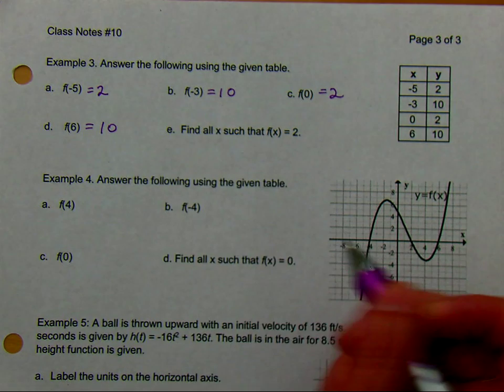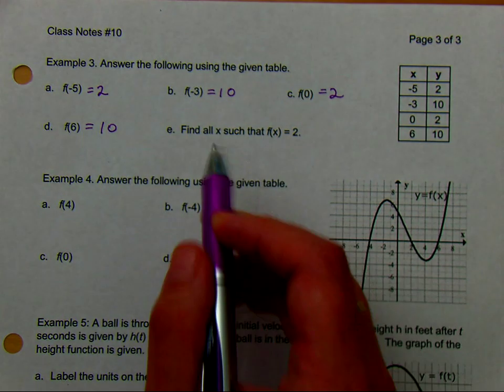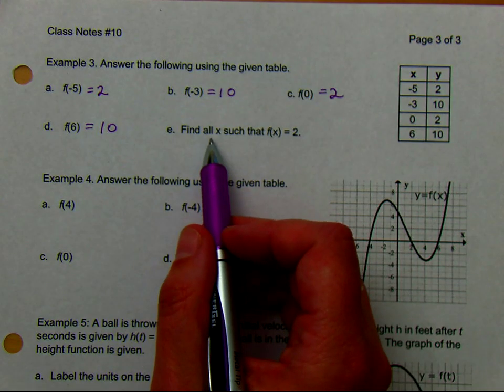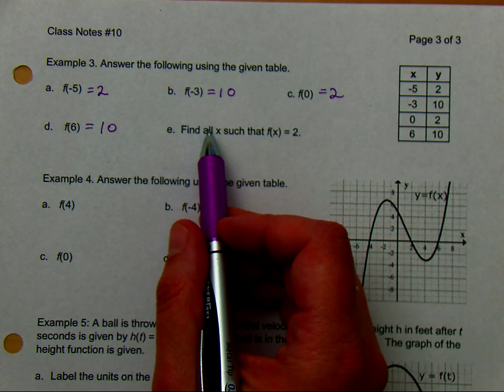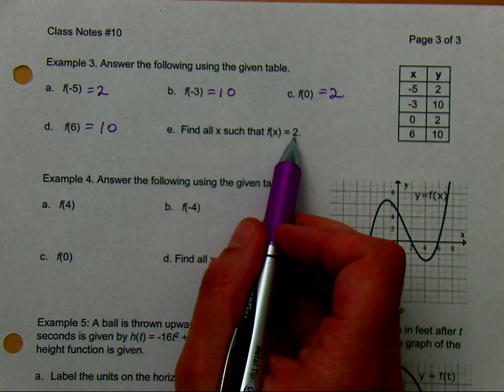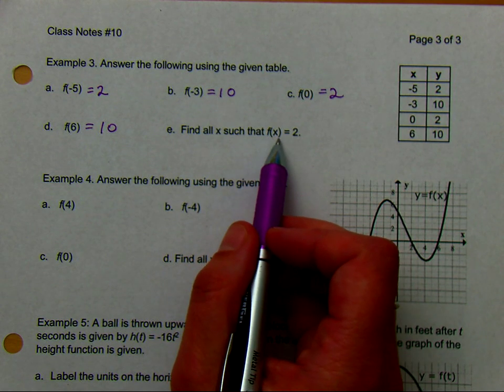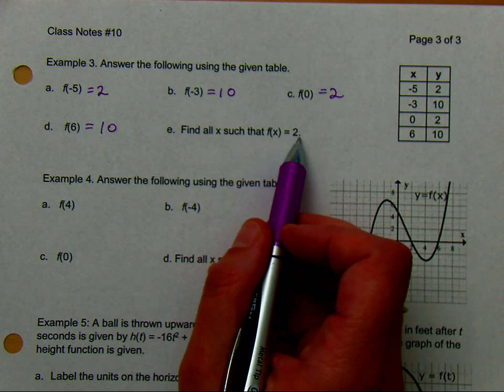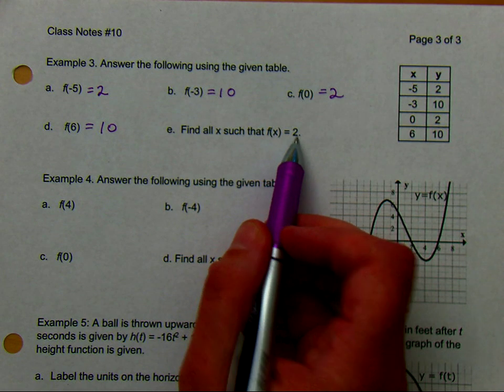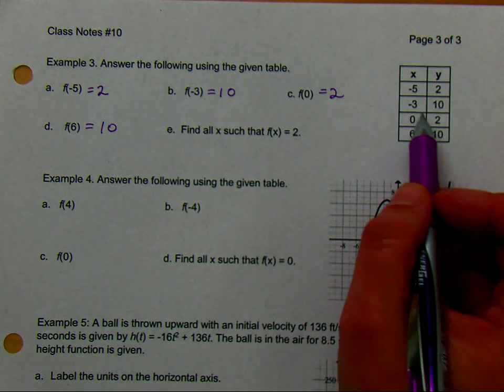10. Now, this one is a little bit trickier. You're going to be solving. We want to find the x values that give us a y value of 2. You see how the x is missing? So what x values give us a y value of 2? -5 and 0.